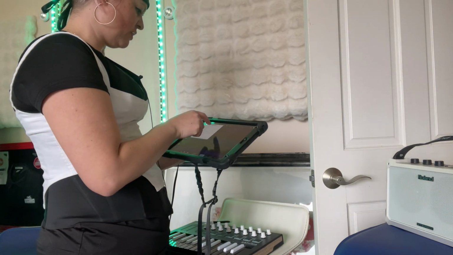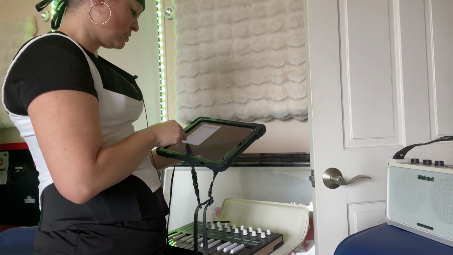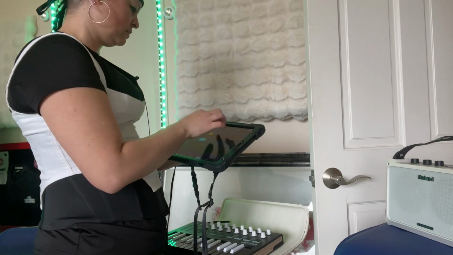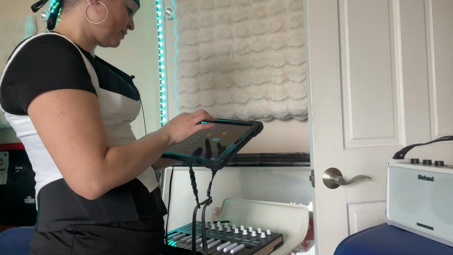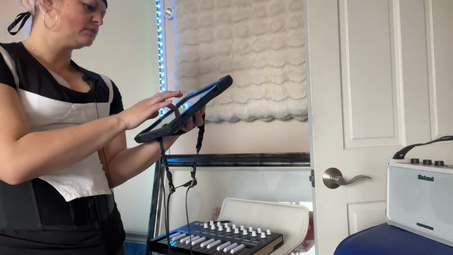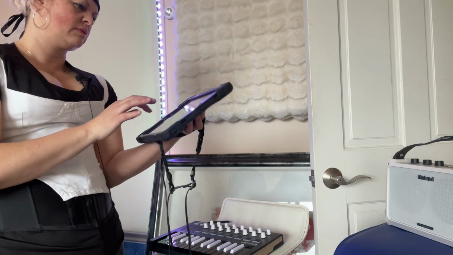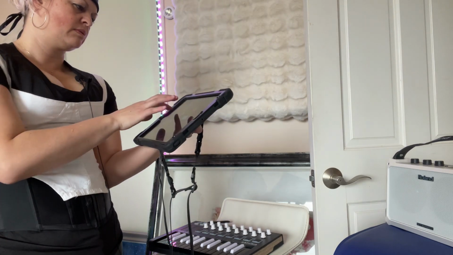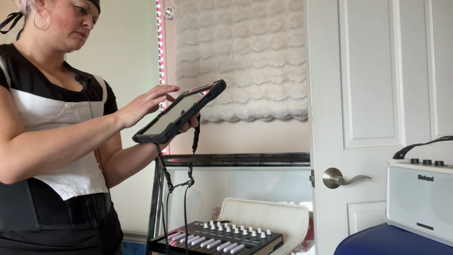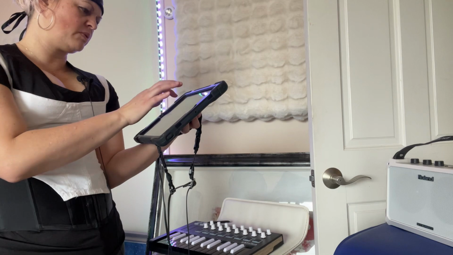You can lower the volume, kit piece. Adjust the volume. You can get a sequencer.